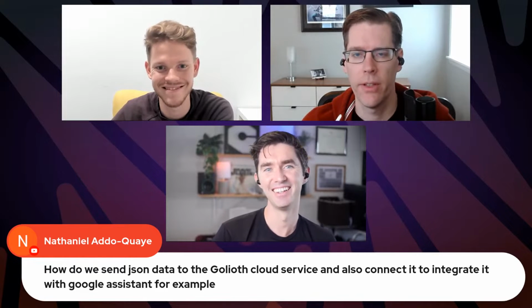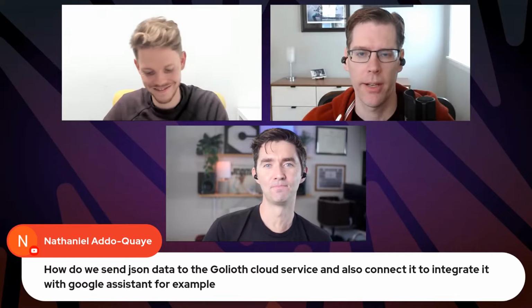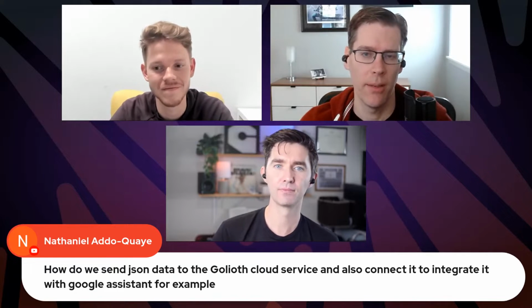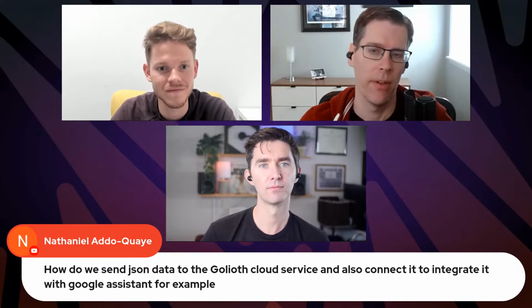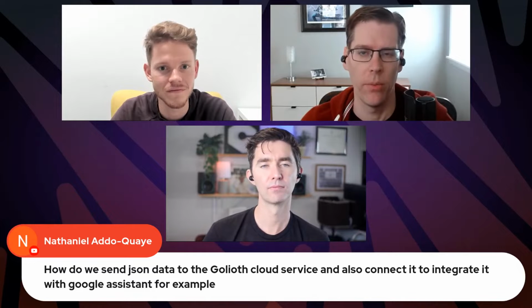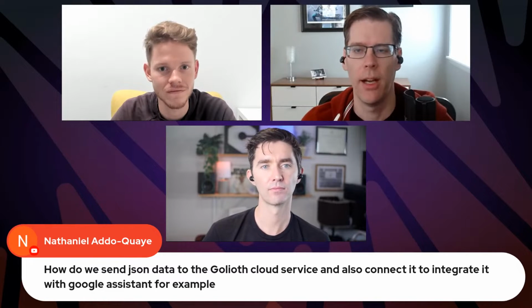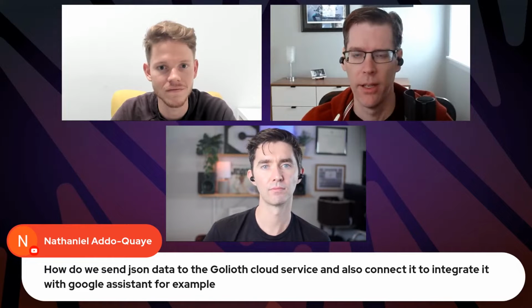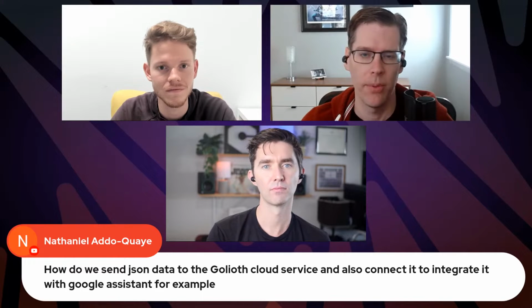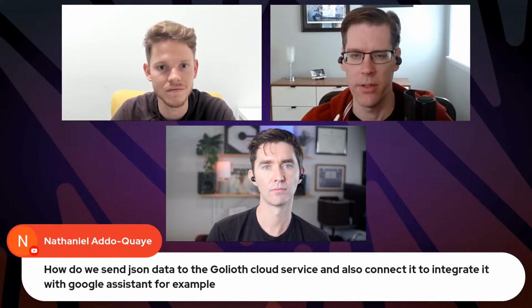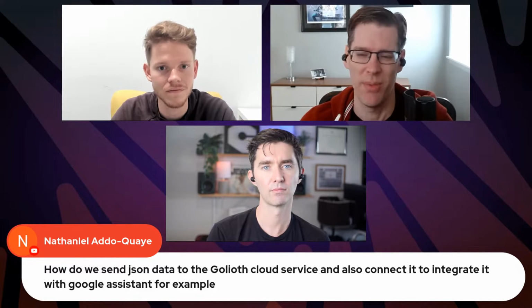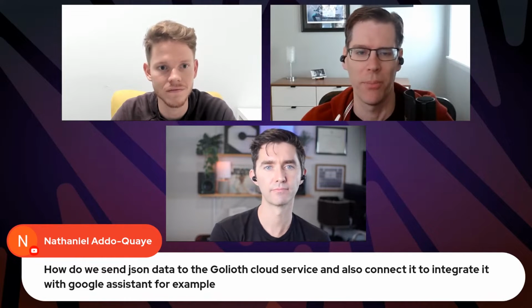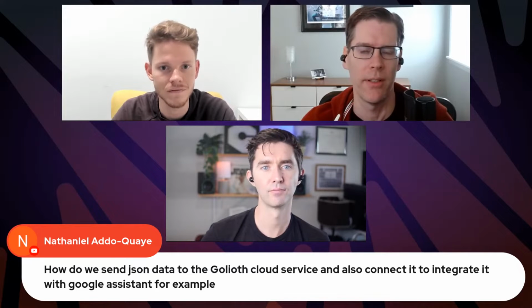Right. For a lot of other integrations that I've done, I've used our WebSockets because you get real-time data updates. As soon as data is received from the device, Goliath will send it to any WebSockets that you set up. As far as accessing, Chris mentioned the REST API. We also have webhooks set up and a bunch of native integrations to different cloud services. I'm just not as familiar with plumbing it directly into Google Assistant.